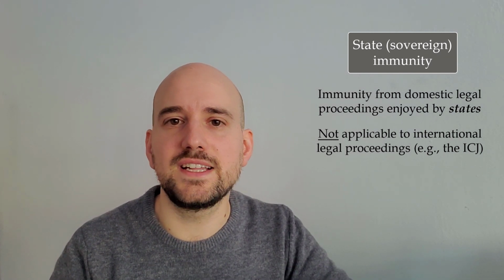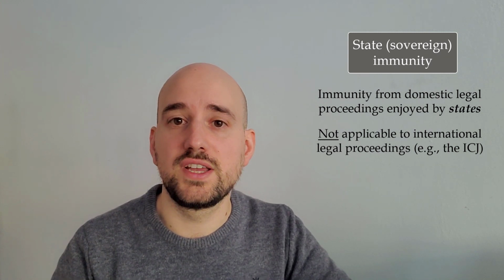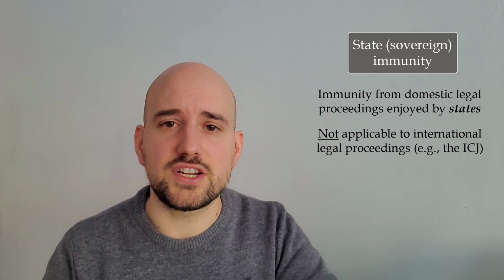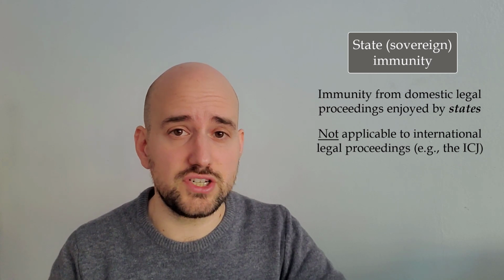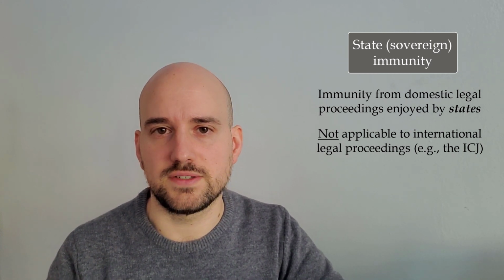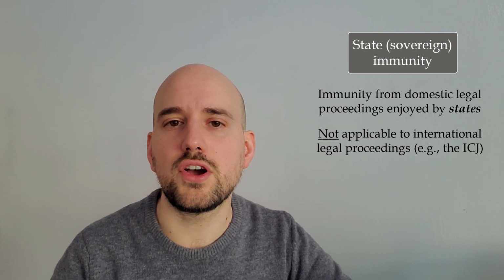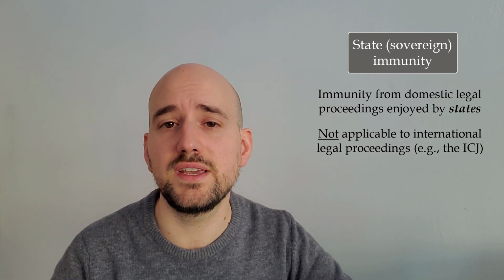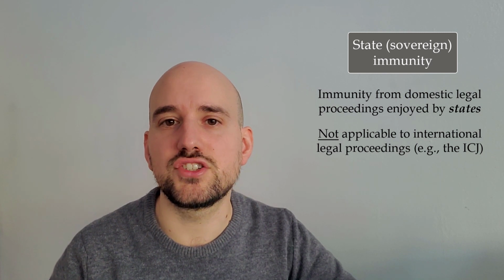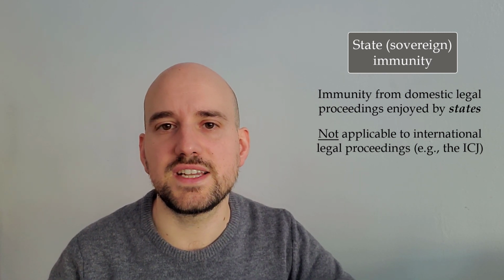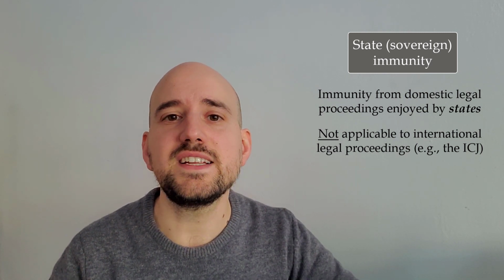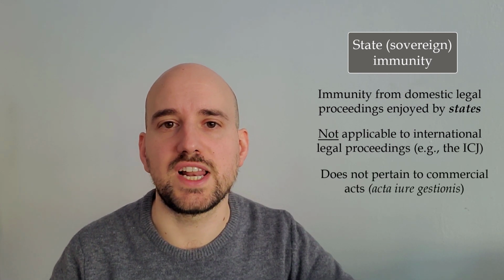However, you can deal with this international law breach as such before international institutions, for example, potentially at least, the International Court of Justice. The second caveat is that this state sovereign immunity is not absolute anymore as it once used to be, but that some questions can legitimately under international law find their way into domestic courts. And that is particularly so when it comes to commercial acts.